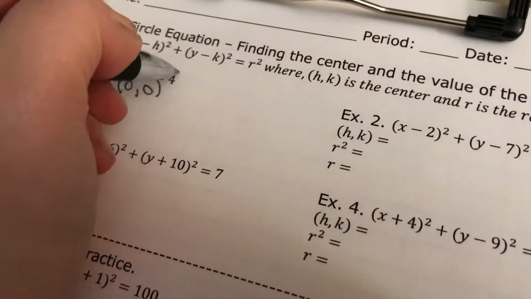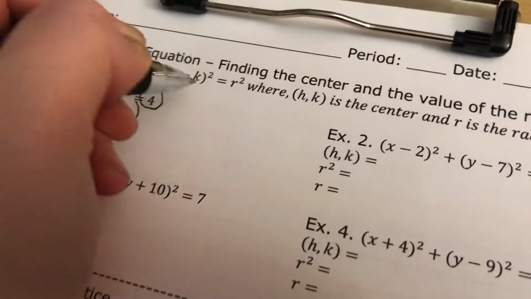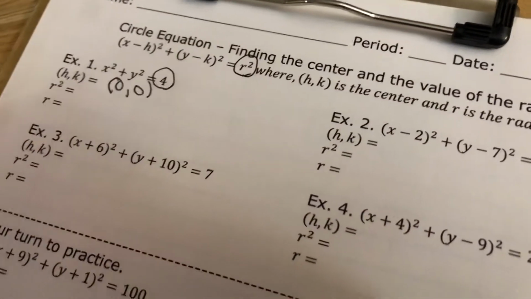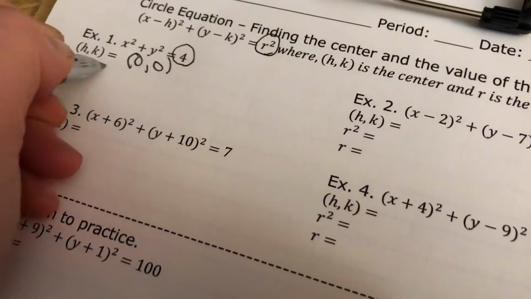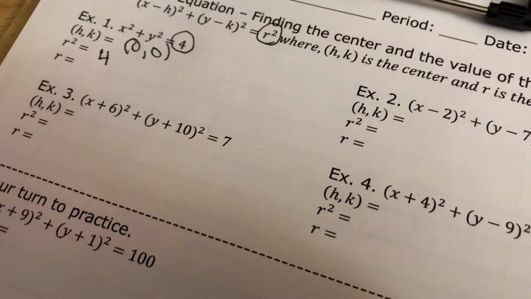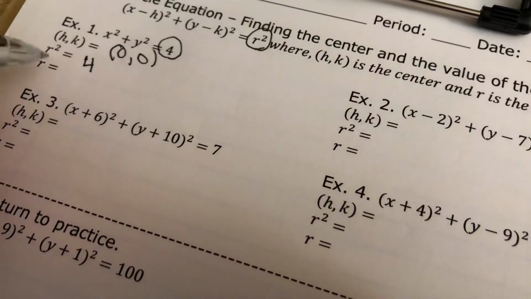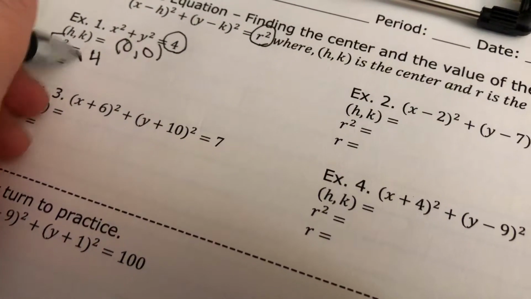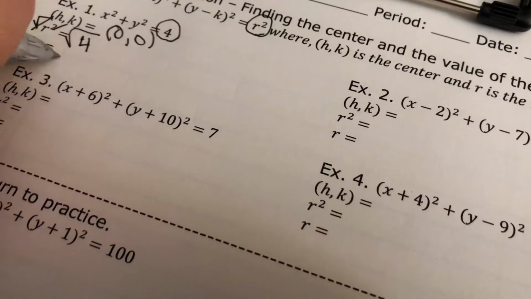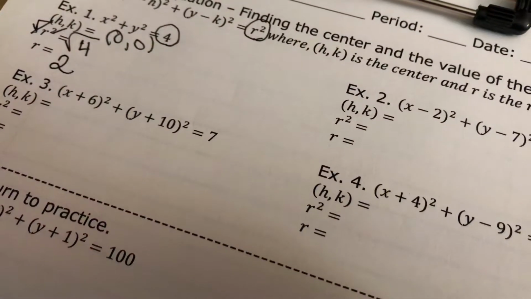Now here's where a lot of students have issues. It says 4 here, okay? Well, don't forget that's r squared. So we say r squared equals 4. And to get r, don't forget we want to take the square root of it. So we're going to take the square root of both sides. So that cancels to be r, and the square root of 4 is 2.